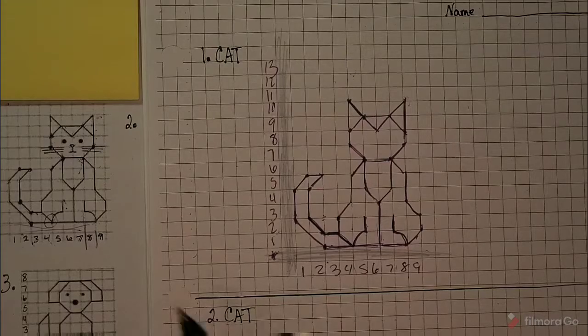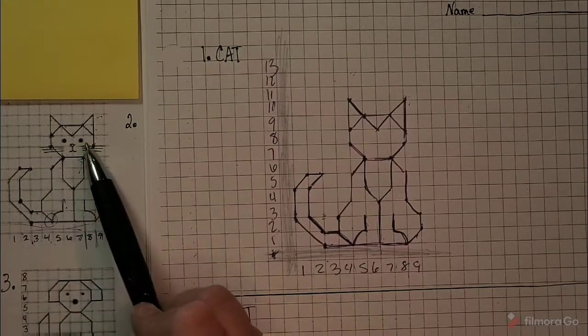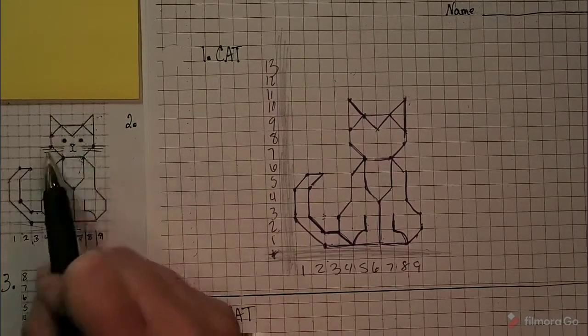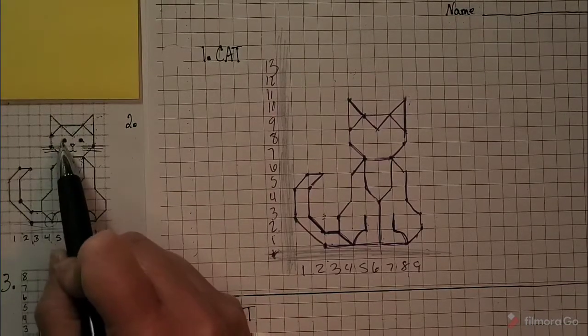But it's not complete. What we still need to do is look at where the placement of the eyes are. It's not touching an edge of a grid on the top, but it is on the sides.